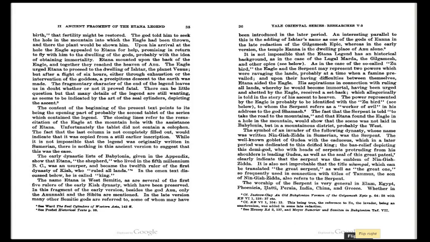In the late version, many other Semitic gods are referred to, some of whom may have been introduced in the later period. An interesting parallel to this is the adding of Ishtar's name as one of the gods of Inanna in the late redaction of the Gilgamesh epic, whereas in the early version the temple Inanna is the dwelling place of Anu alone. It is not impossible that the Etana legend has an historical background, as in the case of the Lugal-banda, the Gilgamesh and other epics.